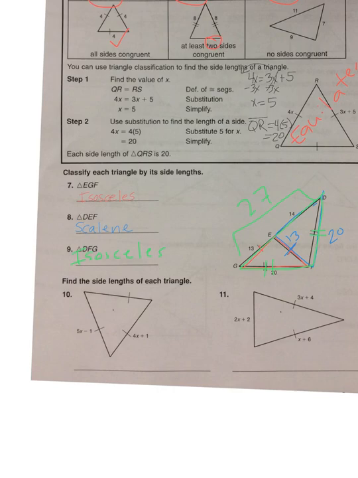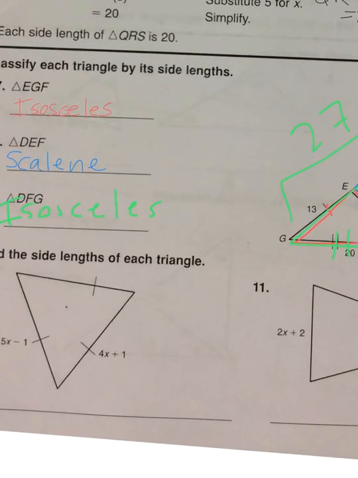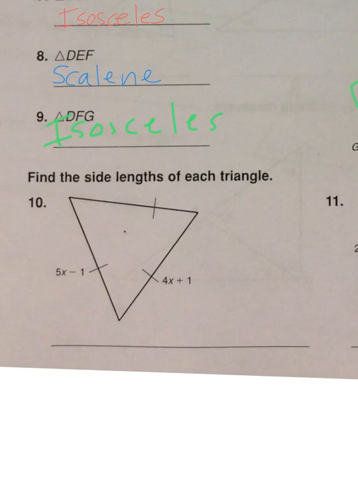Okay? Now, for the last two, what type of triangle is this one? Well, all sides are congruent, so it'll be equilateral, and so you just set this equal to that. And so that's going to be 5x minus 1 equals 4x plus 1. So then I move this over here and that over there, and I get 5x minus 4x equals 1 plus 1. So that's x equals 2. Now, to plug it back in, you would just do 4 times 2 plus 1. That's 8 plus 1, 9. That's the measure of each side.